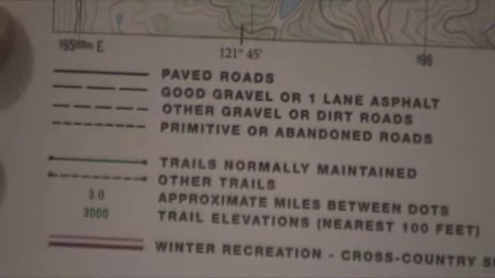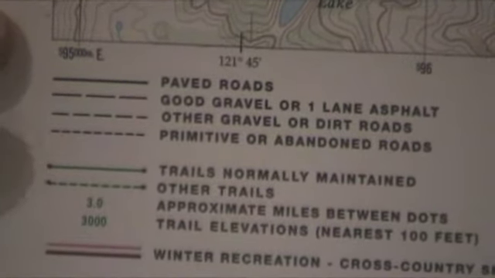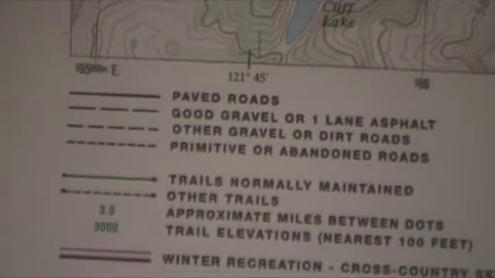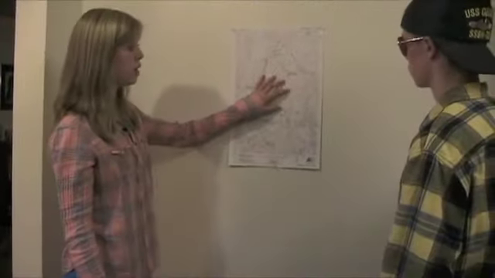Used to wrestling bears. Okay, so the key will tell you what types of trails you might want to use, like paved roads or gravel. Also, if you want to pitch a tent somewhere, you might want to do it on a closed circle, because there's no change in elevation. Exactly, it's the peak of the mountain.